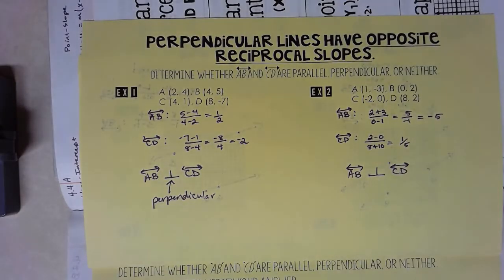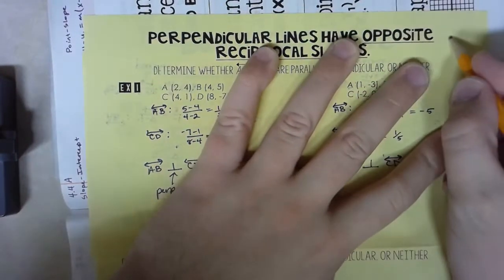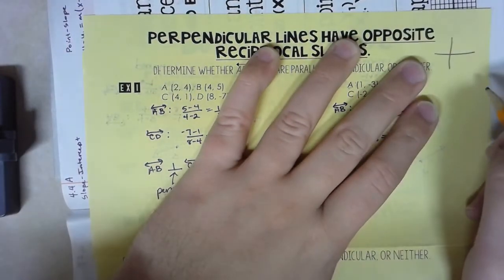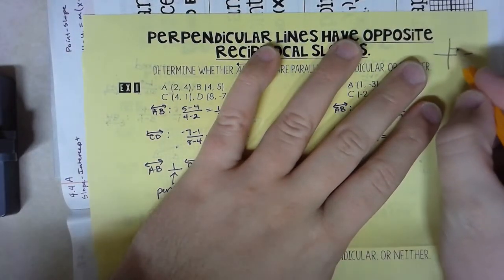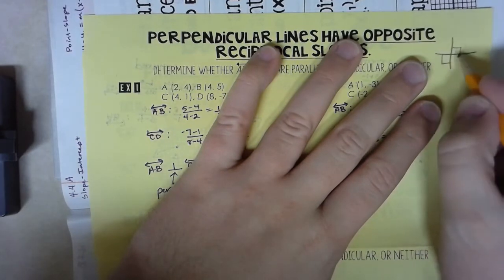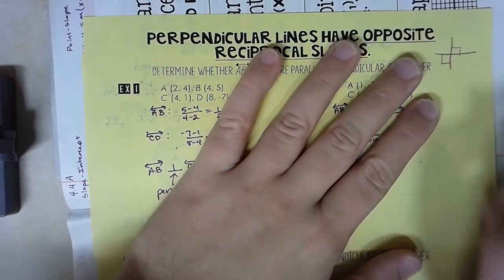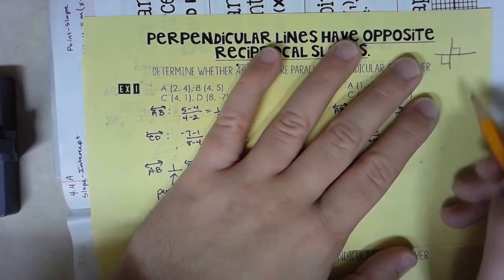All right, so lastly, we'll talk about perpendicular lines, okay? Perpendicular lines are two lines that intersect in such a way that they create right angles, okay? A common example of what you might see is maybe like this, kind of like your basic coordinate grid, and all four of these angles that are created are right angles, as shown with that little box there.